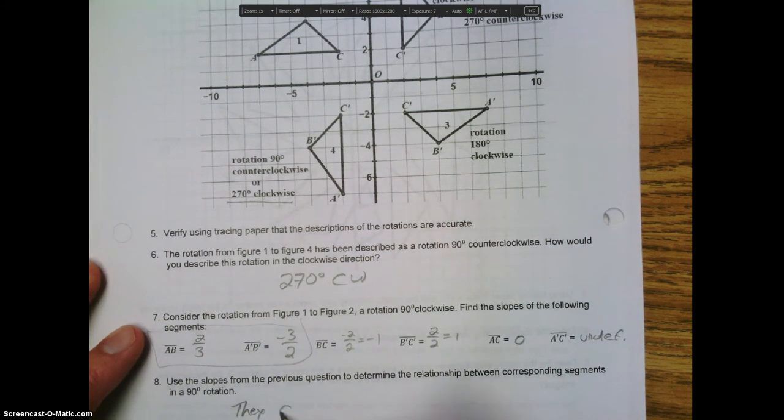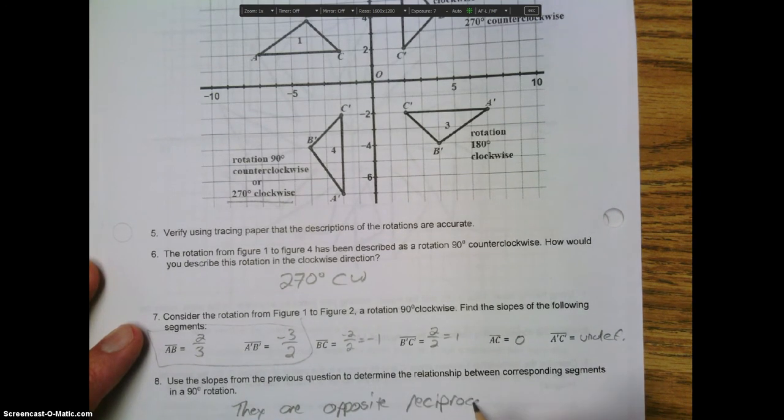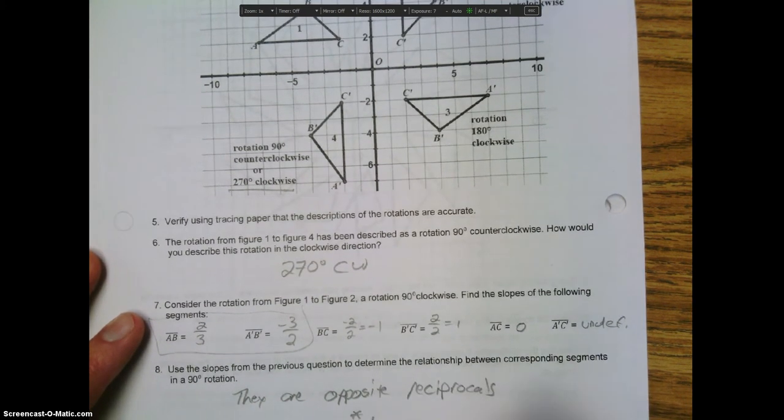They are opposite reciprocals because they're perpendicular.